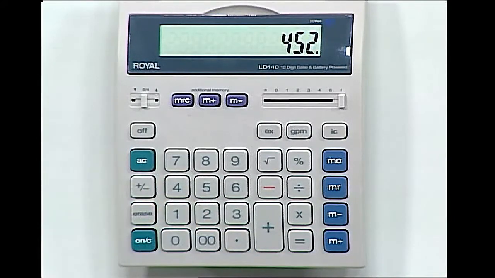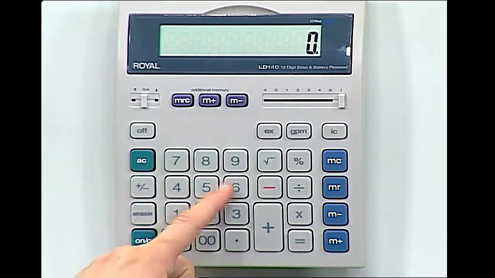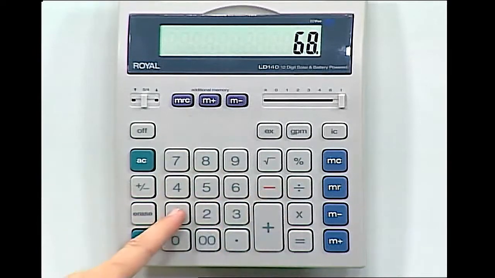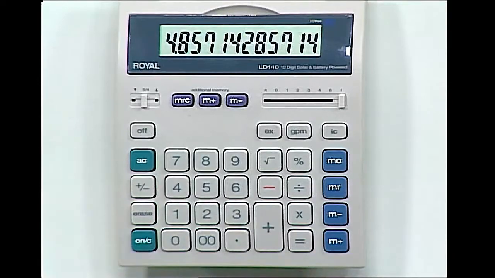That's a very big problem. It would take you a long time to do, but the calculator has the answer in a flash. We'll clear this out and try a division problem. Suppose you wanted the problem 68 divided by 14, and your answer appears, giving you a long decimal answer even when the problem does not come out evenly.